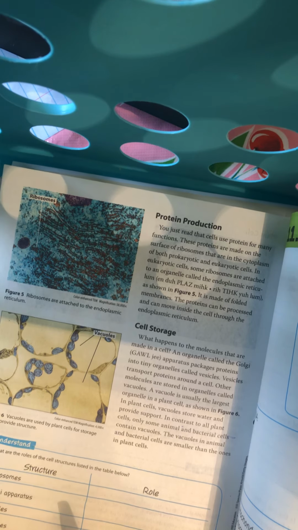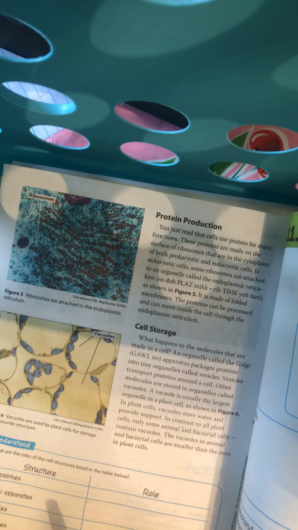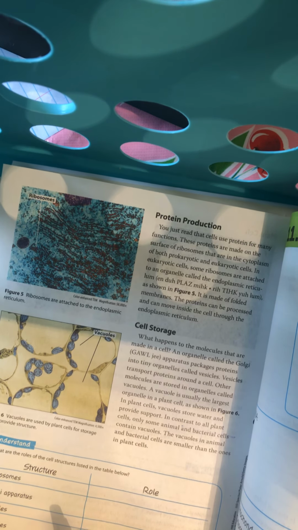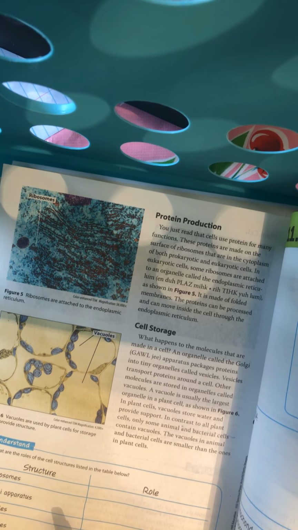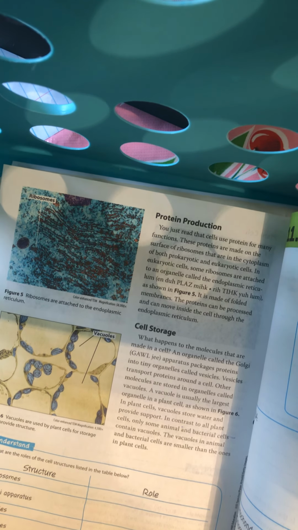Okay, in plant cells, vacuoles store water and provide support. In contrast to all plant cells, only some animal and bacteria cells contain vacuoles. The vacuoles in animal and bacterial cells are smaller than the ones in plant cells.